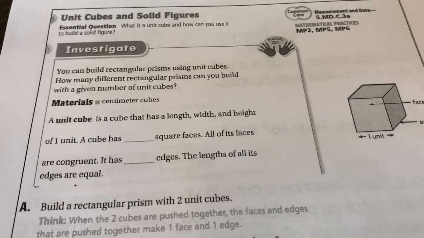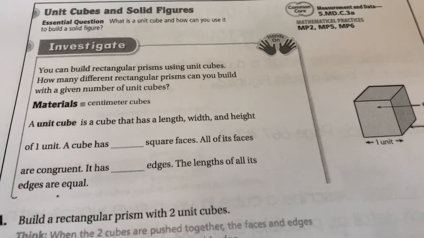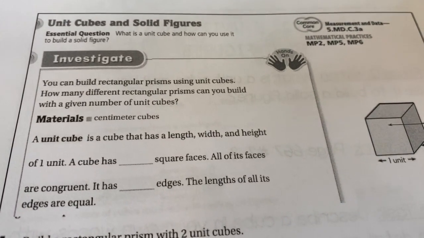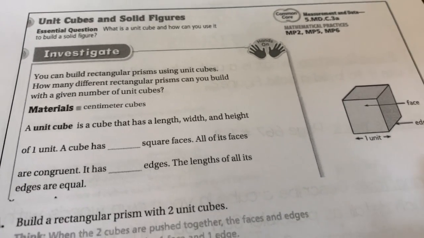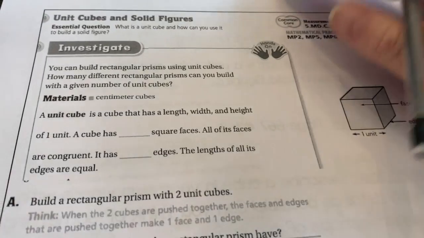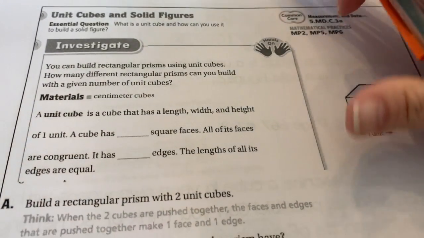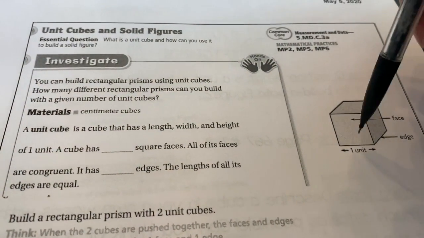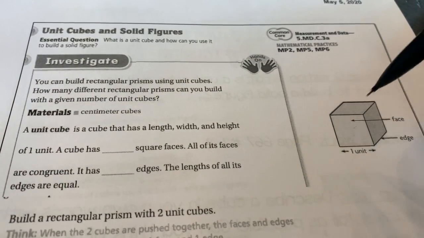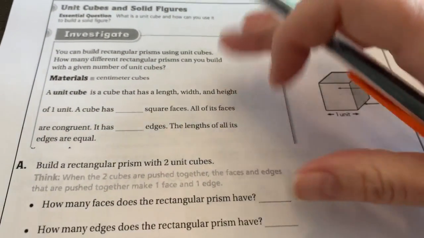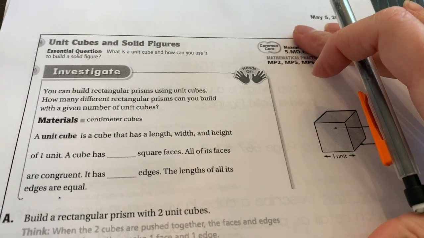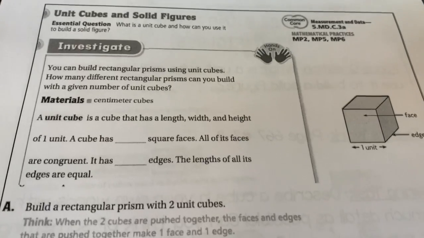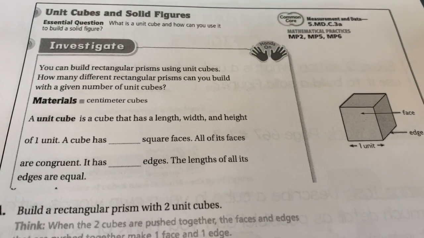So for the investigate, we can't actually do it. I don't have any unit cubes at home to show you, and I'm sure you guys don't have unit cubes either. If you have something, Legos or something that are in the shape of a unit cube, you can feel free to do this investigate. But what I'm basically going to do is tell you the results of the investigate so that we can get what we need from it.